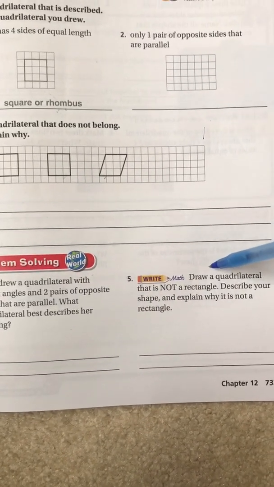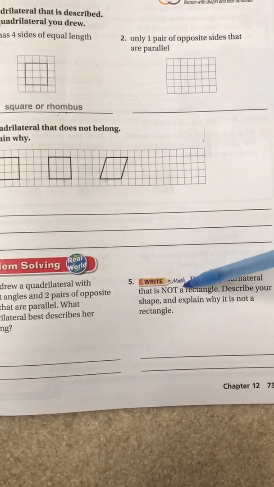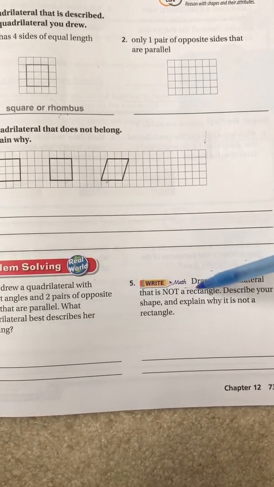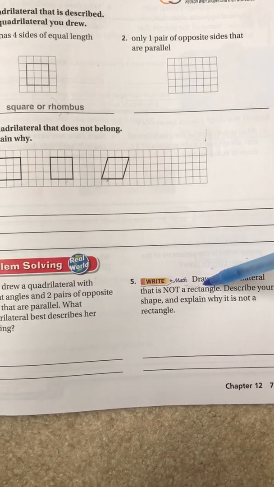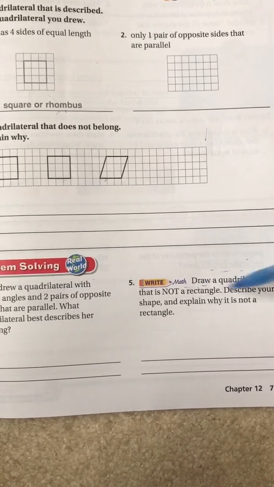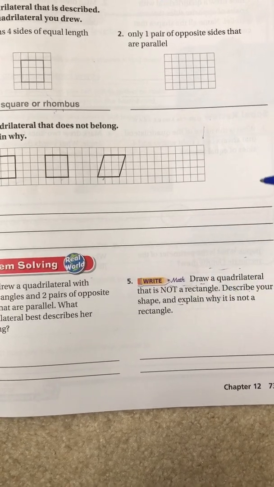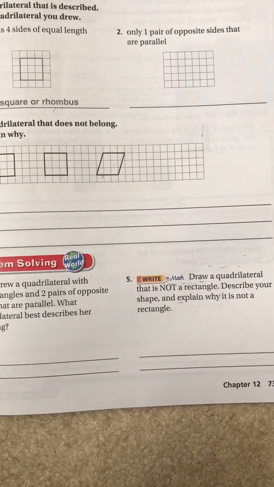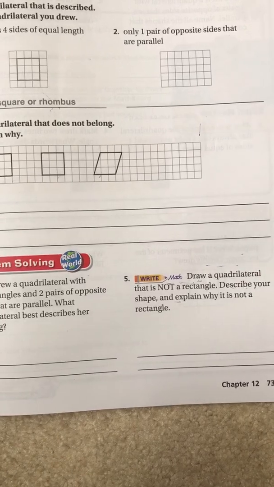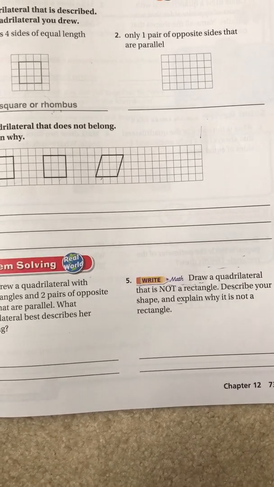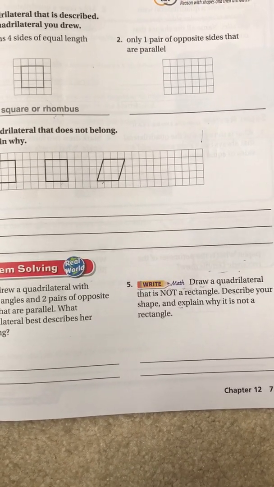It says draw a quadrilateral that is not a rectangle. So that means it can't be a rectangle and it cannot be a square. Describe your shape and explain why it is not a rectangle. So you're just going to describe why it is not a rectangle. Think about what makes a rectangle and then why the shape you drew would not be a rectangle.